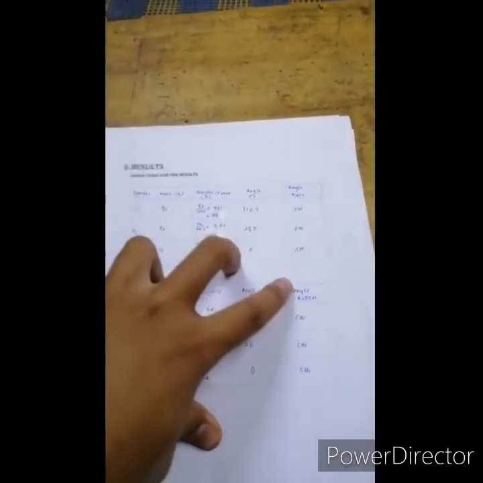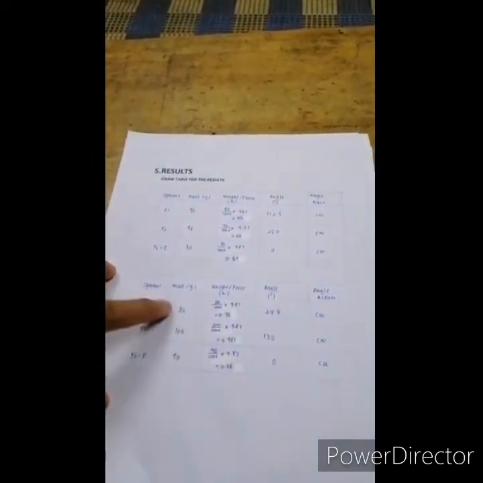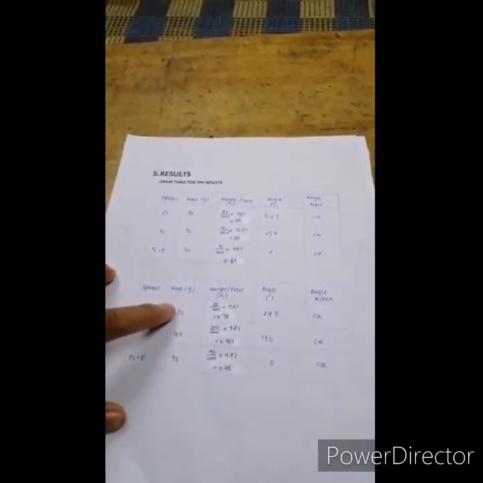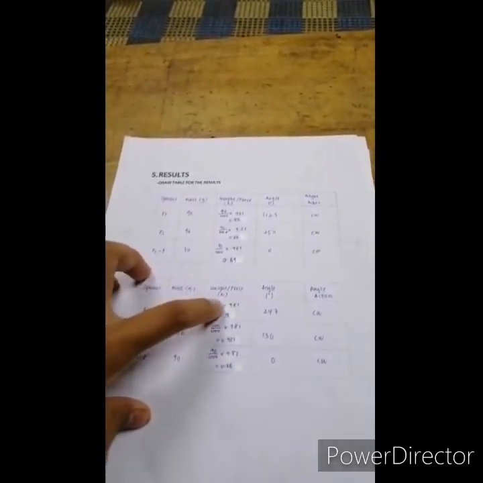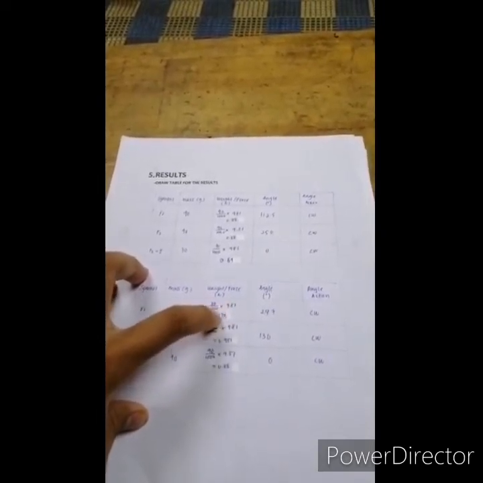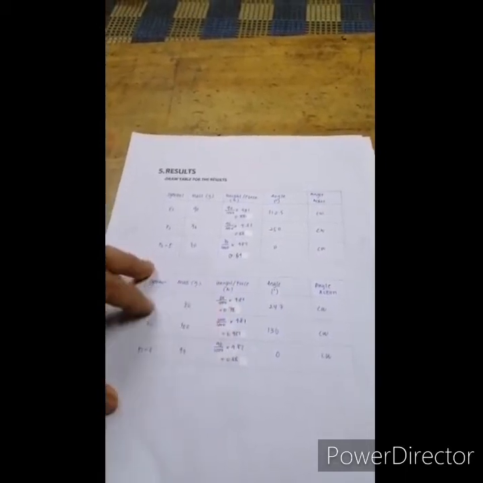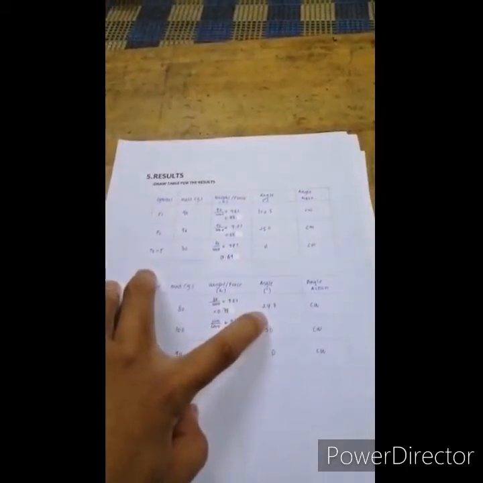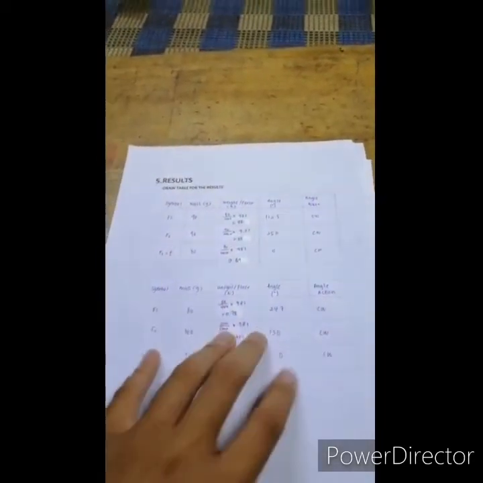Angle 0 CW. And table 2: F1: 80 over 1000 multiplied by 9.81 is 0.78 N, angle 247 CW.